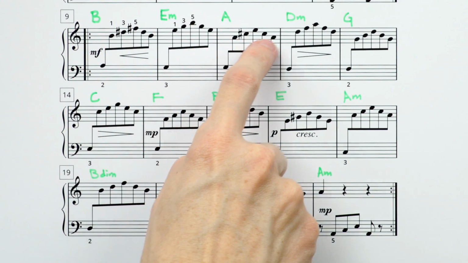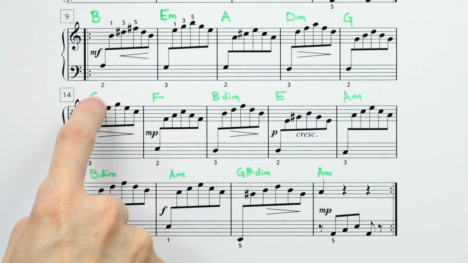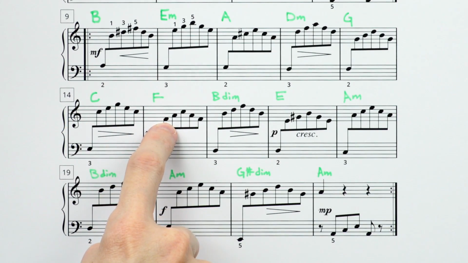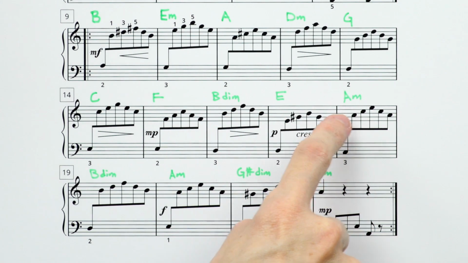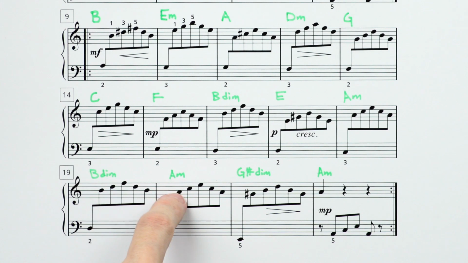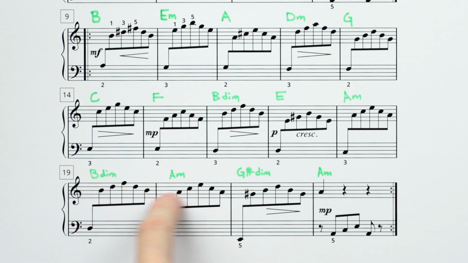And then the pattern repeats. Up a fourth, down a fifth, which brings us one step lower. Up a fourth, down a fifth, brings us one step lower. Up a fourth, down a fifth, up a fourth, and then the pattern changes. Up a second, down a second, down a second, up a second. So watch out for the pattern to change.